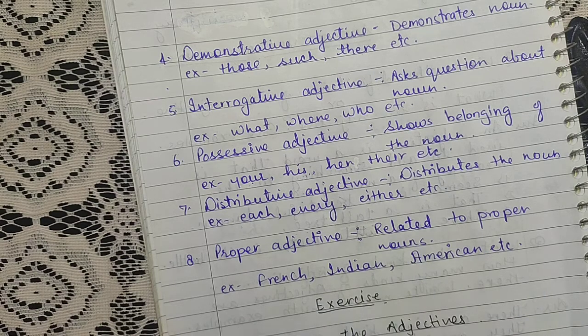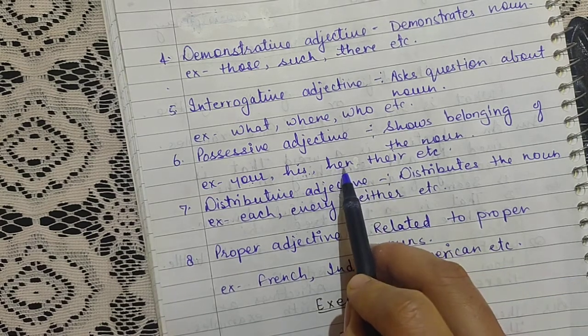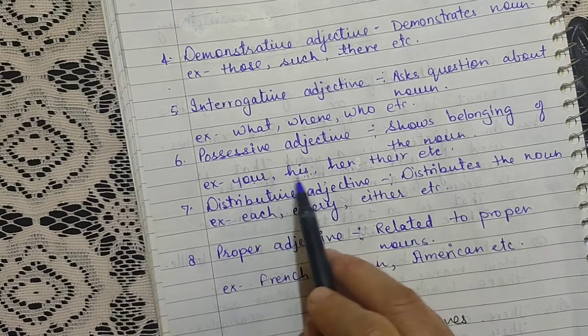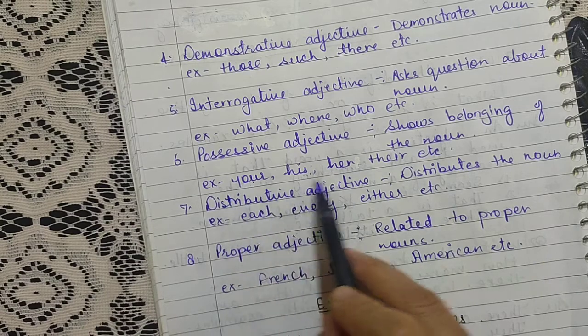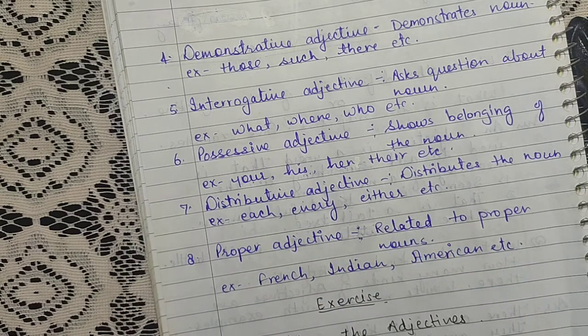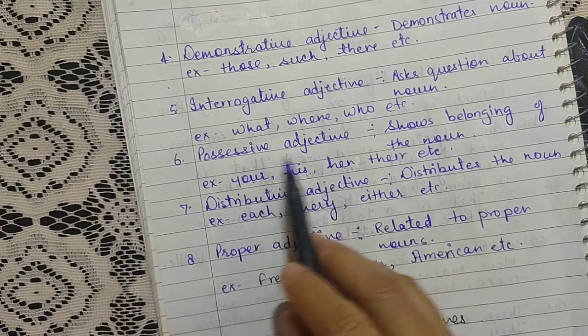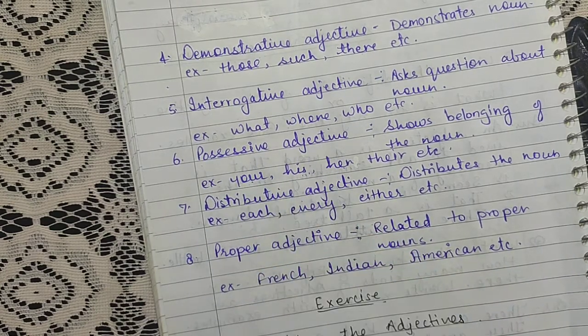It is her dress. Dress is a noun, and whose noun are we talking about? Whose dress? Her dress. So these, your, his, her, their, show the possession, or you can say belonging. So those words to whom the noun belongs are known as possessive adjectives.